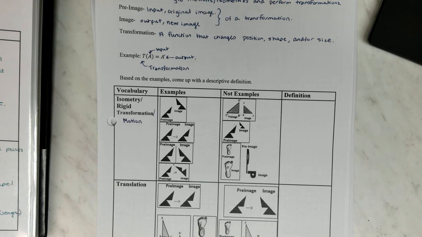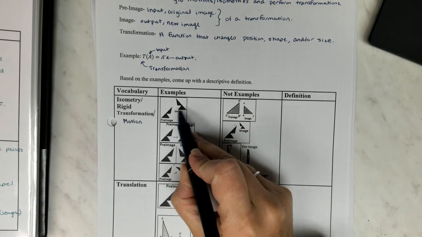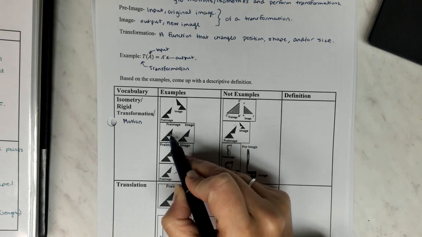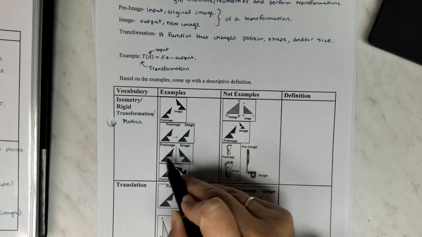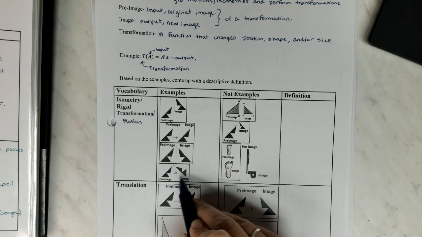Okay, so you should have taken a couple of minutes now to go through these definitions. So you'll notice that a pre-image can change directions. Okay, it can flip an image. It can slide an image. Here it was on the left, now it's on the right. It can flip over a line or reflect across something, or it can rotate an image.